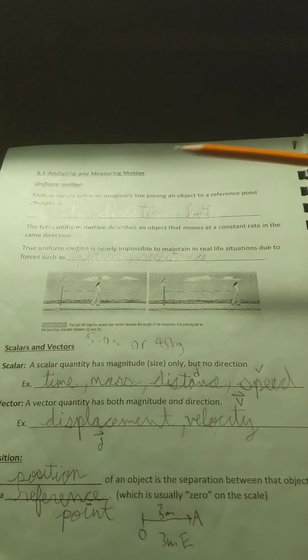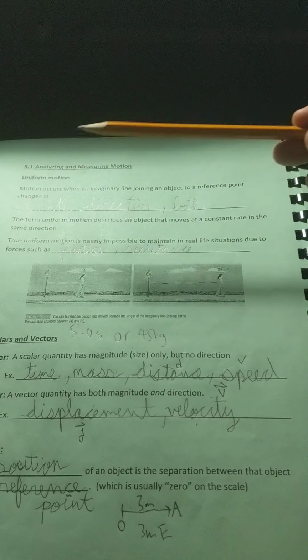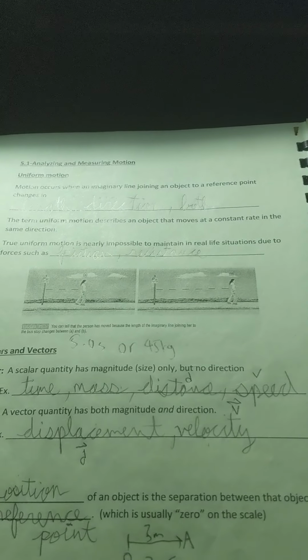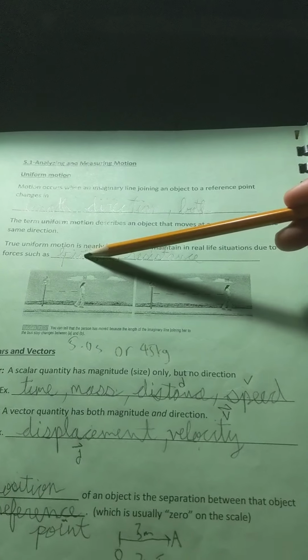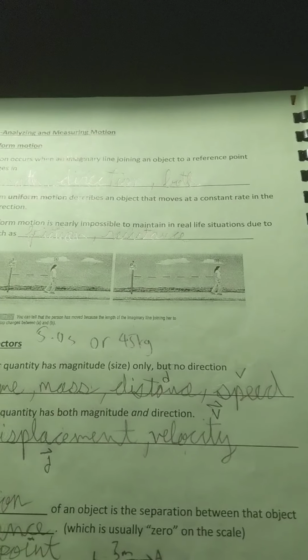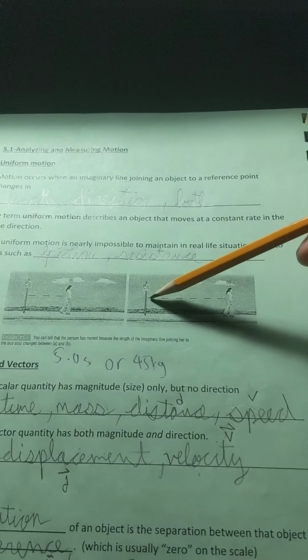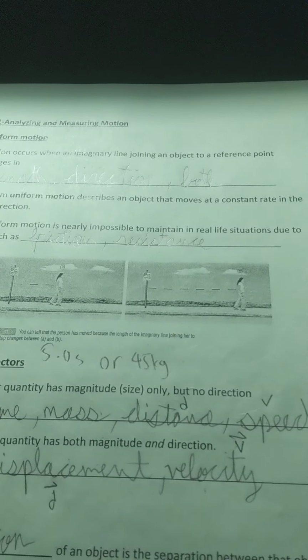Okay, so on Monday we started out by talking about uniform motion. Uniform motion occurs when we're traveling at a constant speed. In real life, this is almost impossible to achieve because we have friction and air resistance impacting our speed as we move. However, for now, just recognize that, for example, walking is a very close representation of uniform motion.